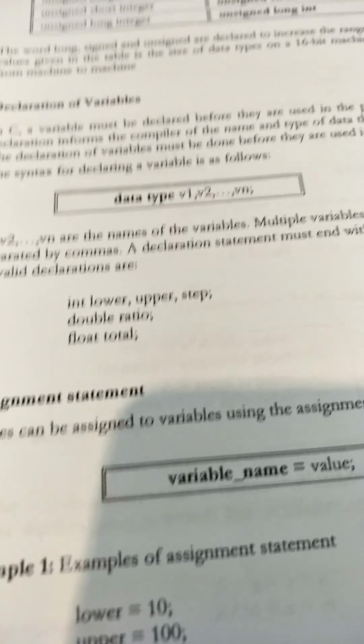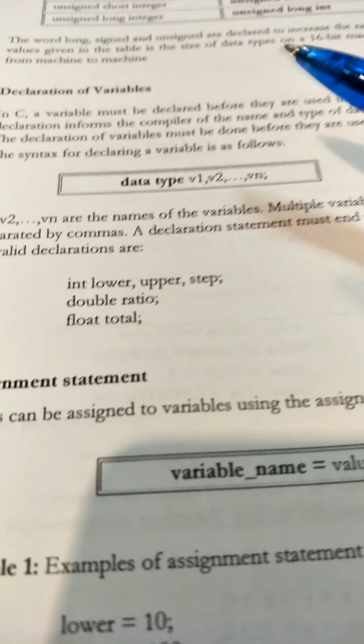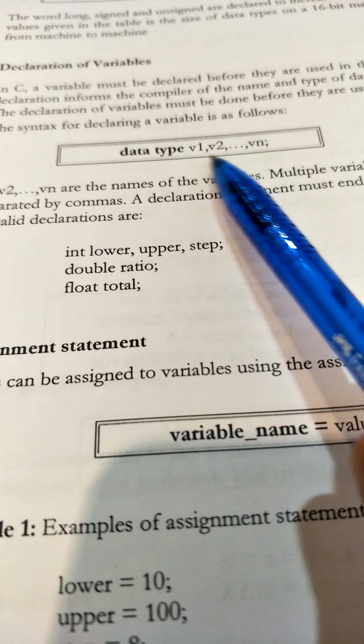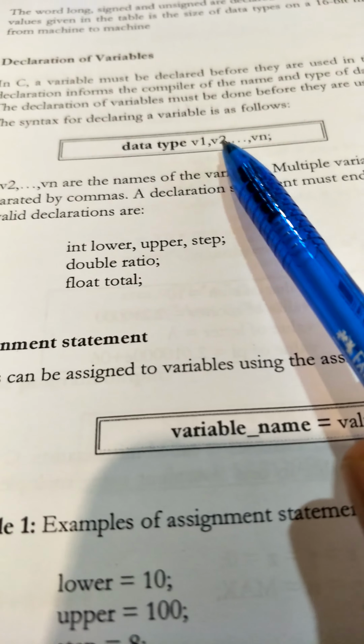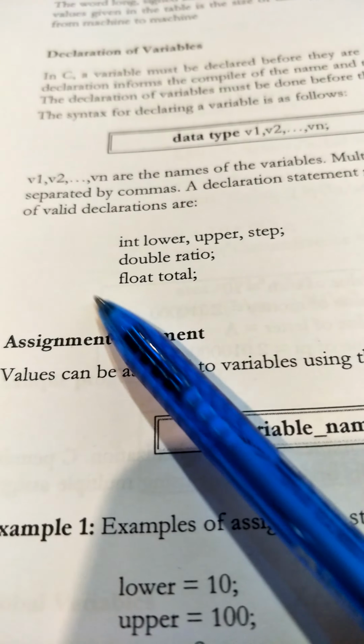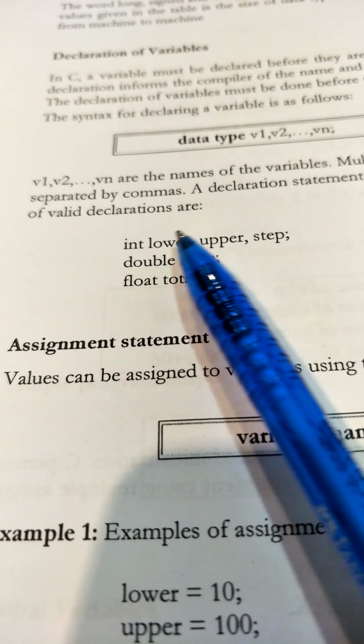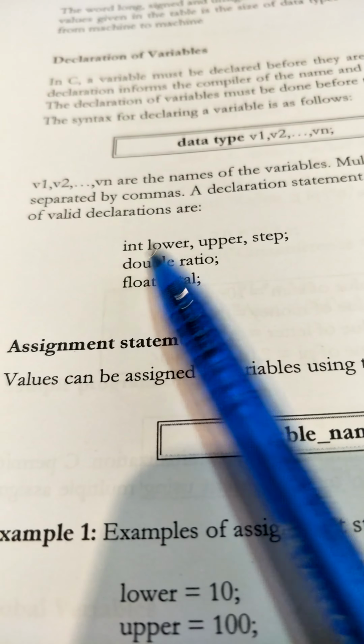Here as well in the notes, you have an example. This is the data type, and these are the variable names v1, v2, vn. This is another example: integer, so lower, upper, step are all variable names. And double, ratio. Ratio is a double.